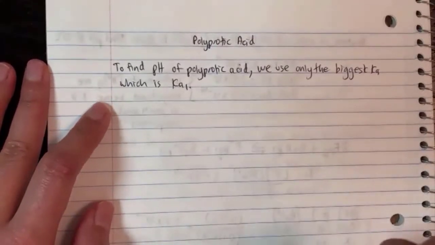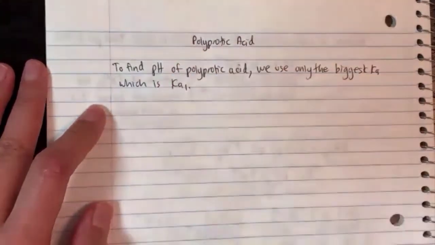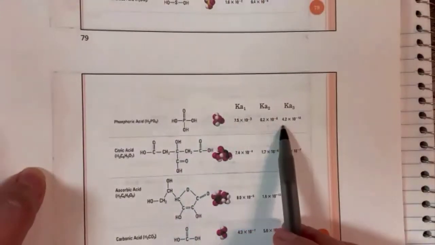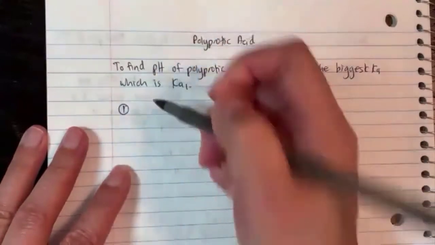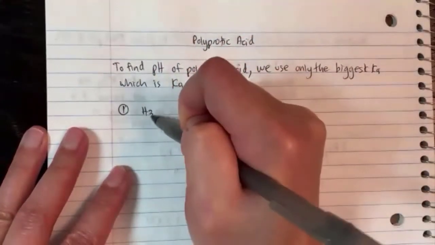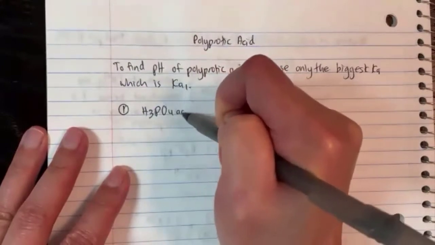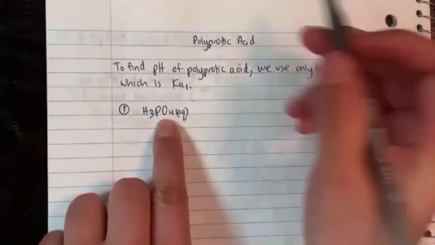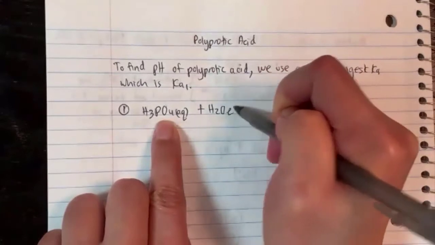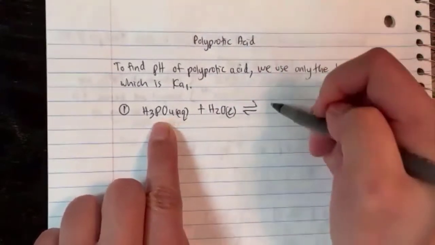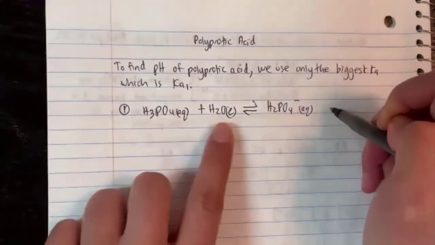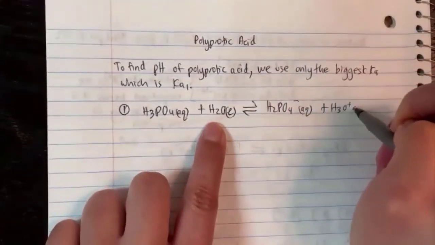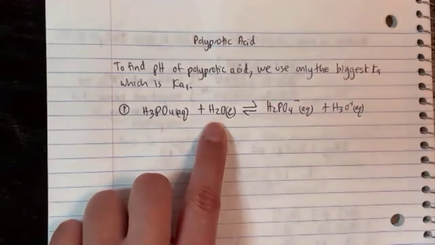But for example, if we have phosphoric acid, we saw how in the slides there on slide number 80, you see how there's 3 Ks here? So I wanted to show you why there's 3 Ks. Okay, so the first one is number 1, you have your phosphoric acid. So if this was an acid, you add it with water, we wrote the equation out, you can see it drops 1 proton off. So when it drops 1 proton, you get H2PO4 and then you get hydronium. Great. So that's where our first K is.